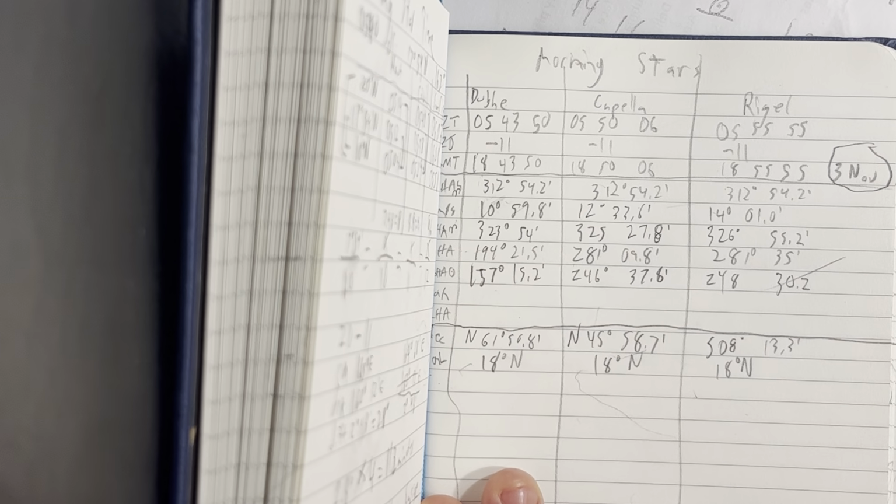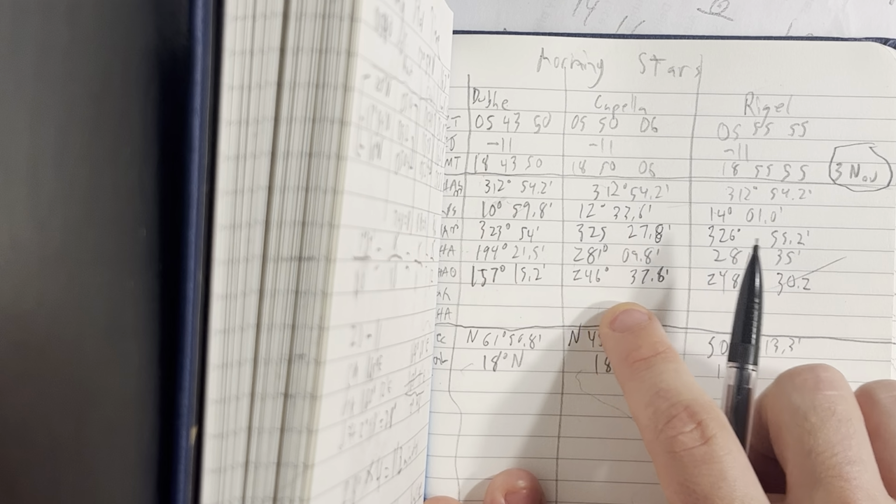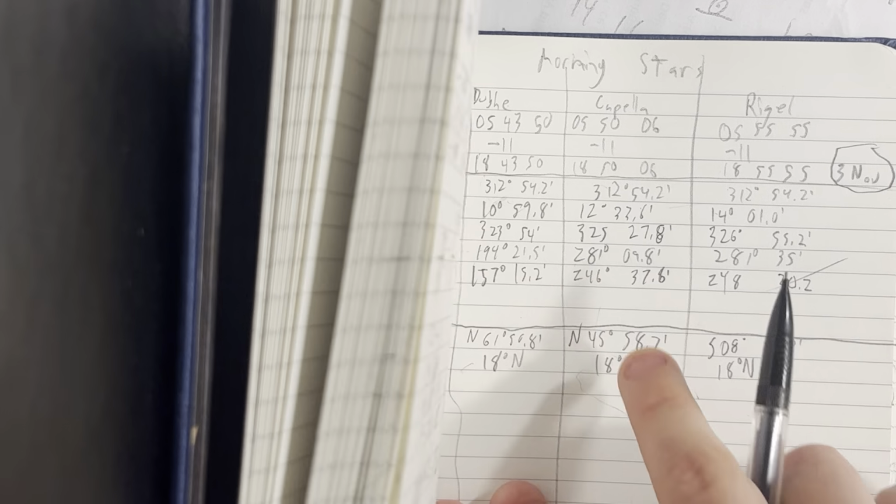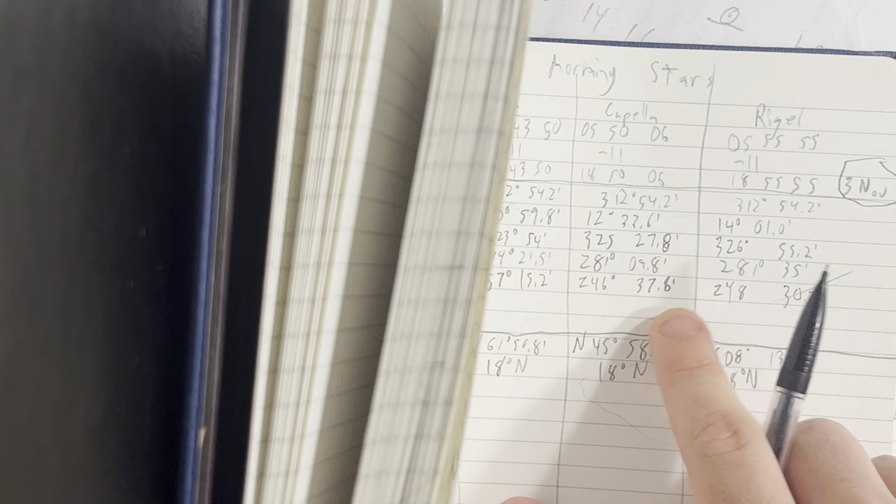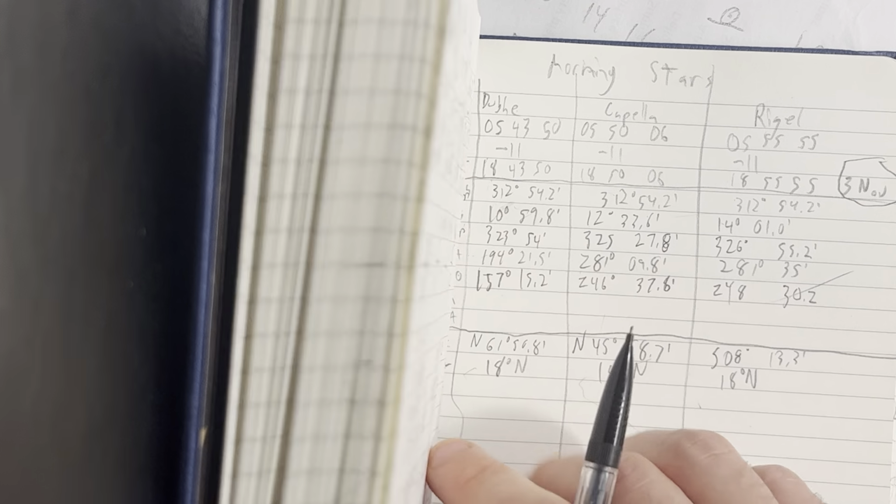The fact that the GHAs of Capella and Rigel are so close, I think this is going to give us a bad shot, because these are going to come out with an LOP really similar.